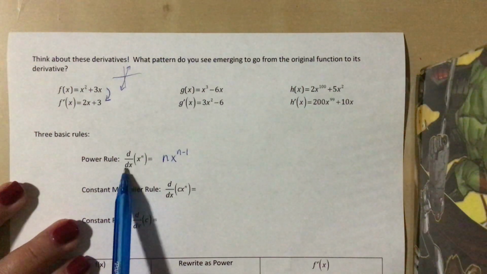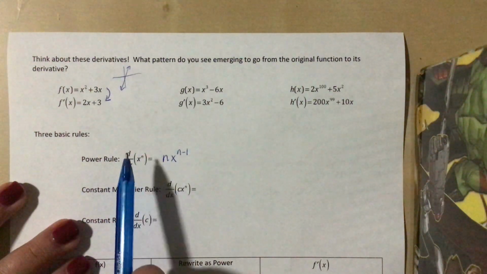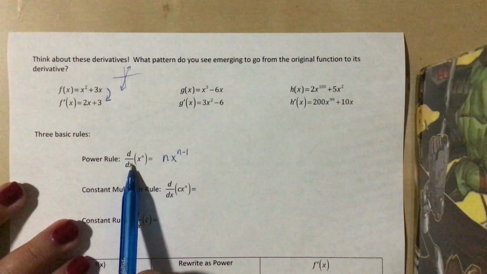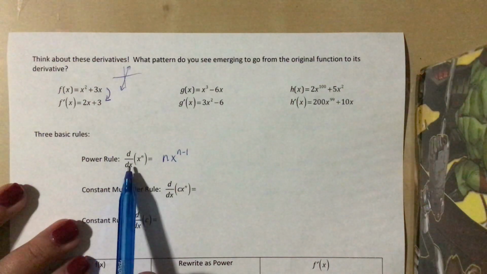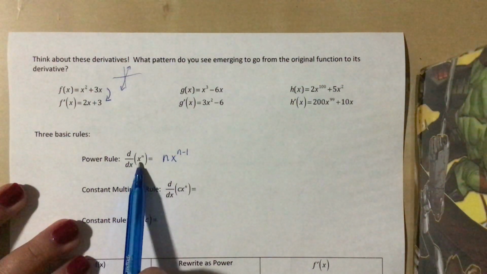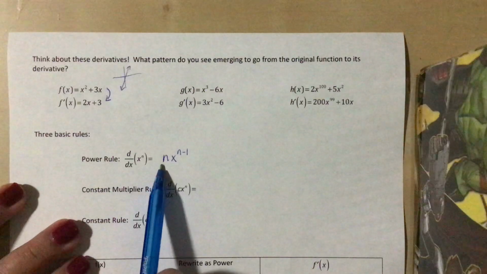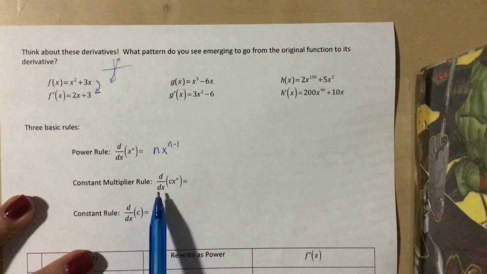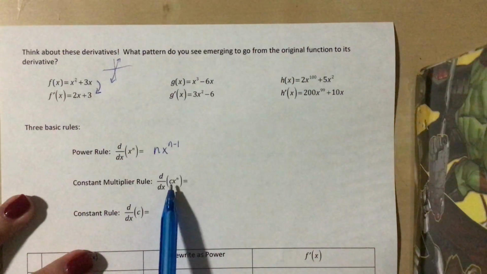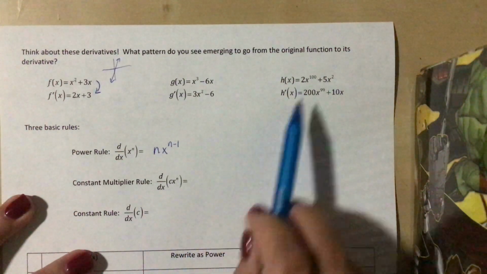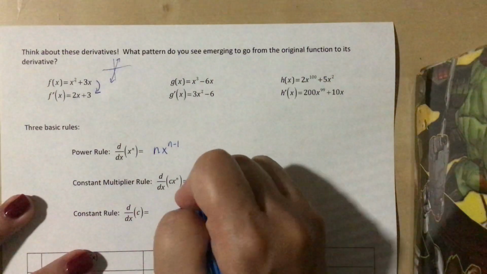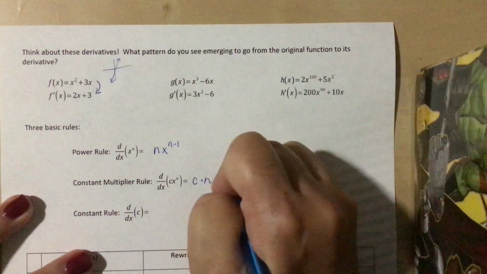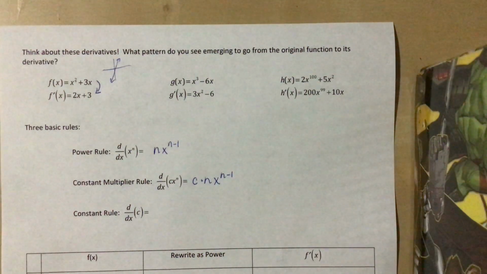Okay, this notation here is a way to say take the derivative of what's in the parentheses. So when you see d dx there, it's an operation that says take the derivative of what's in here. So the derivative of x to the n is this format. The constant multiplier rule says the derivative of a constant in front times x to the n, much like what we saw over here, is that we take that constant times the power, and then we still decrease the power by 1.